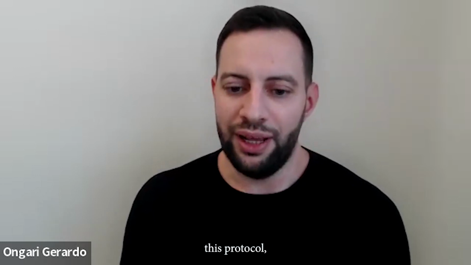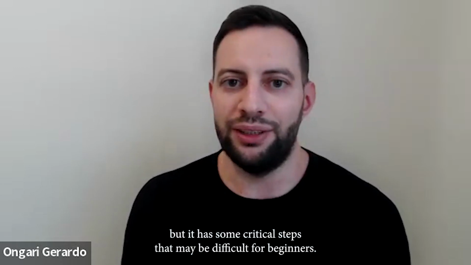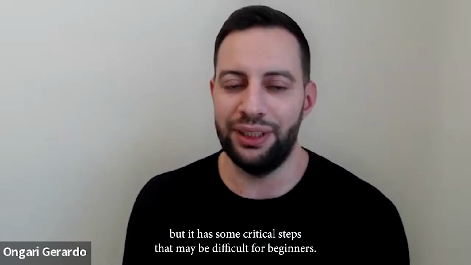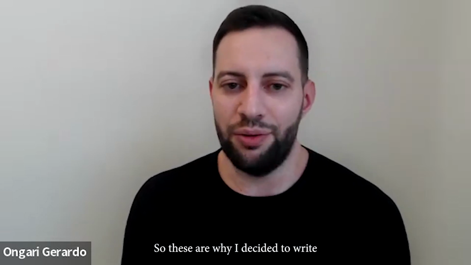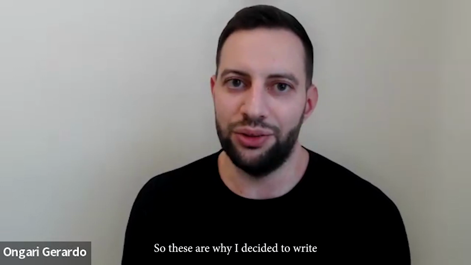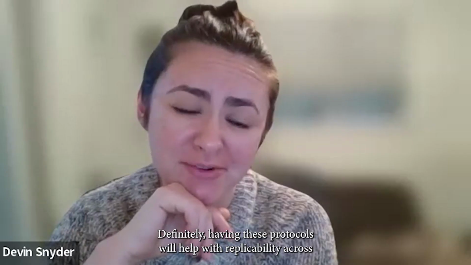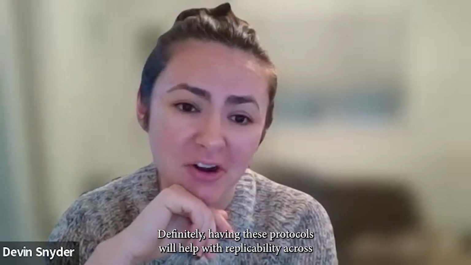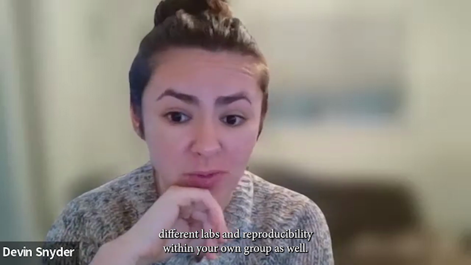This protocol is not so difficult, but it has some critical steps that may be difficult for beginners. So this is why I decided to write a standardized version of the protocol, and to make it easier to perform. Yeah, you're right. Definitely having these protocols will help with replicability across different labs and reproducibility within your own group as well.